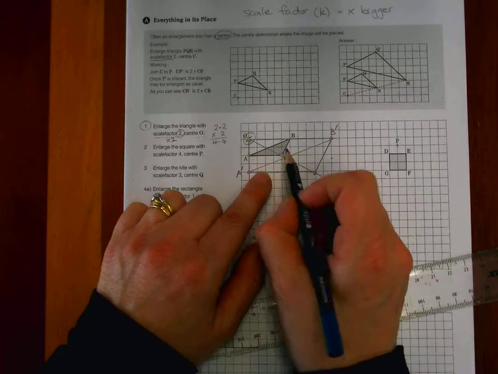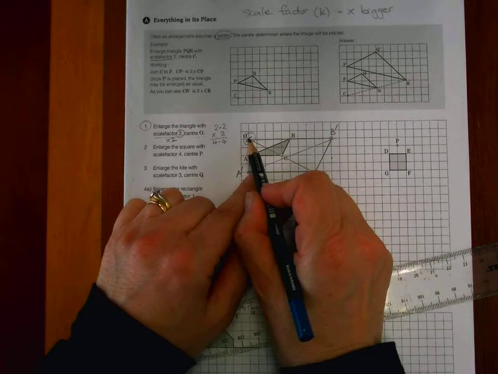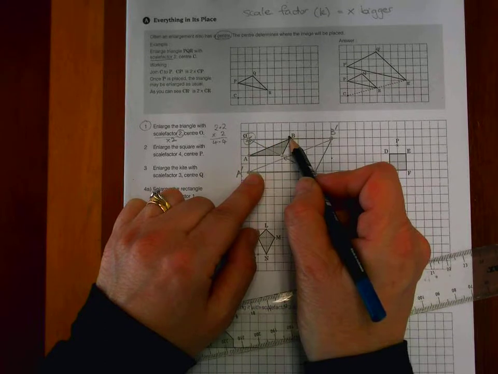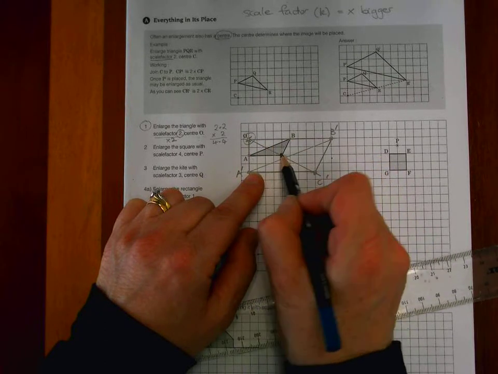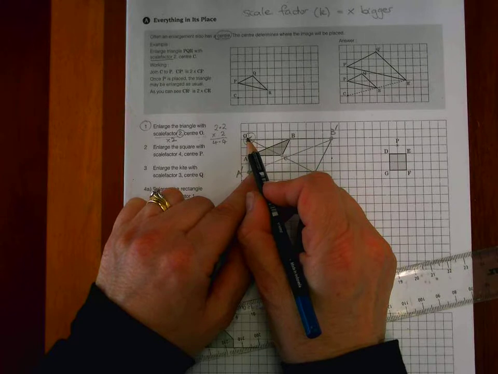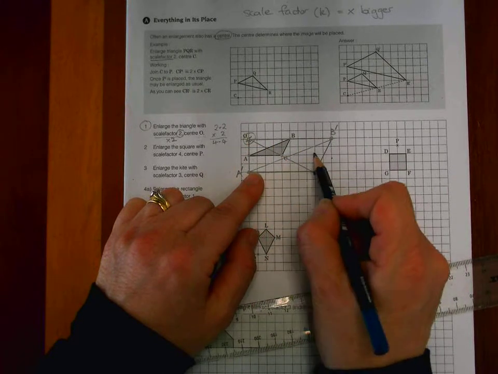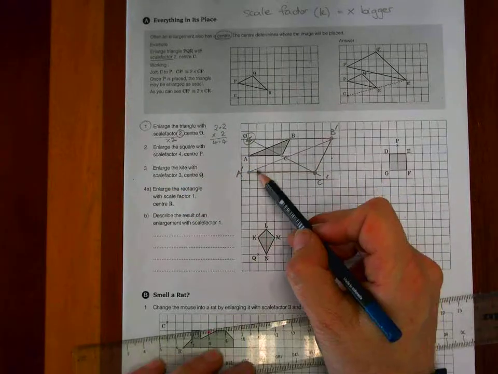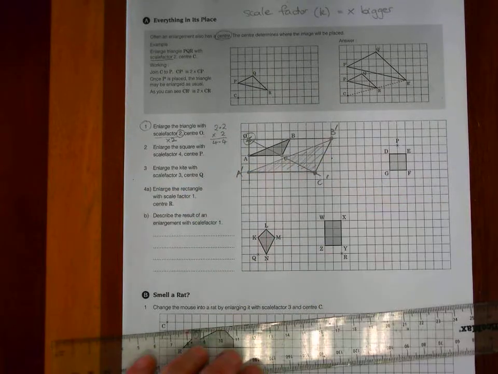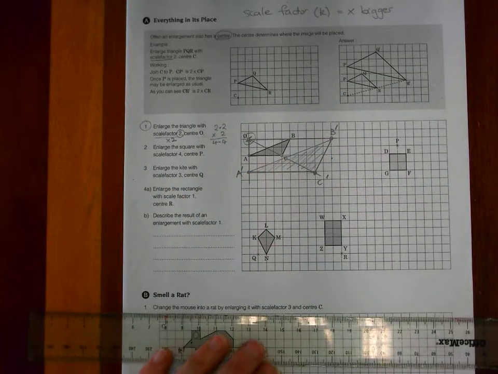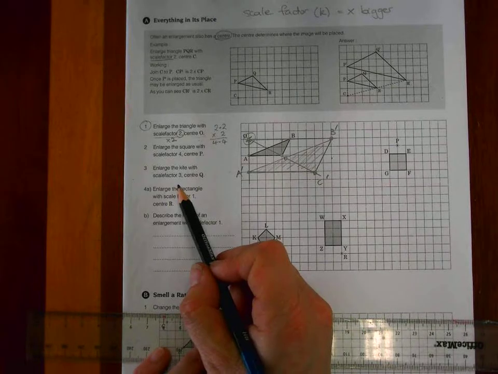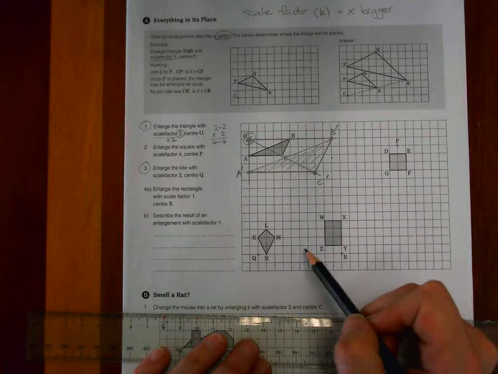Of course, the other way to check with C, from the centre, 1, 2, 3, 4 across, and 2 down. So from the centre we'd do that twice. Across 4 down 2, across 4 down 2, we got it in the right place. And you could shade that in and you can see how it's bigger. Alright, I'll do one more. So we'll try number 3.